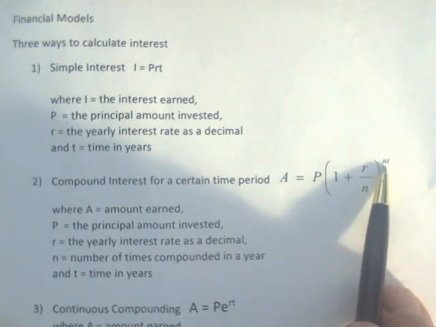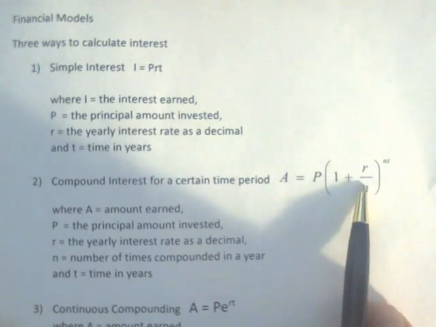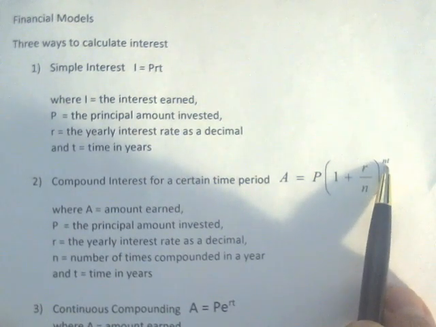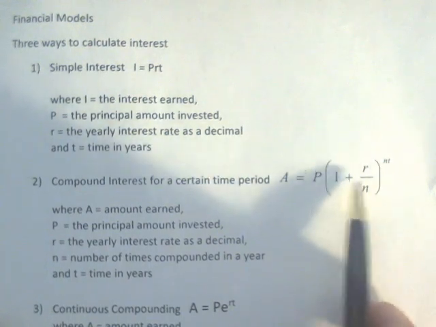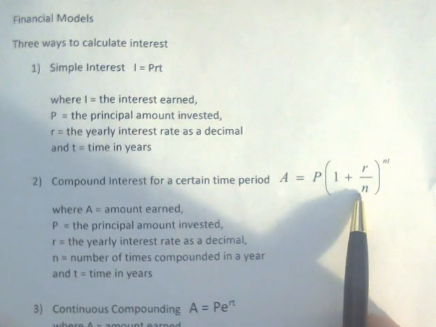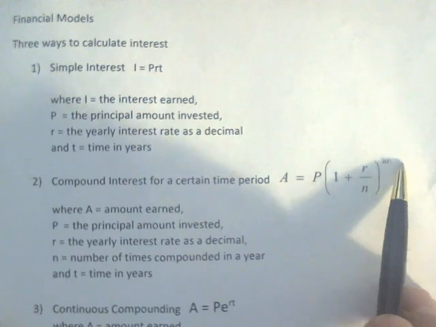And then up here, your exponent, N times T. N is the same in both of these, and T is the number of time in years. So if I'm compounding 4 times a year for 3 years, that's 12 compounds. That's where this comes from, okay?